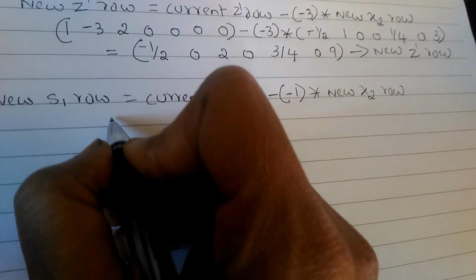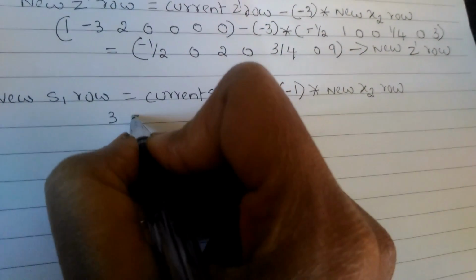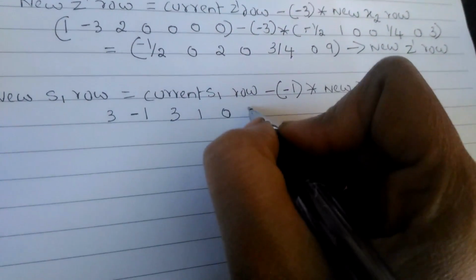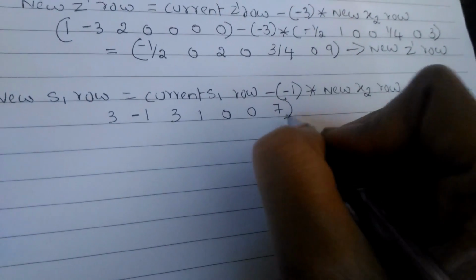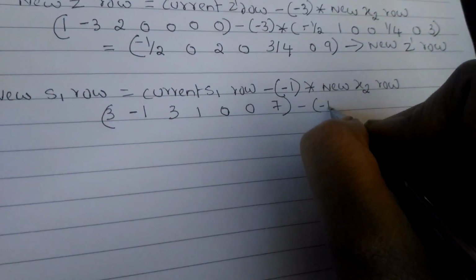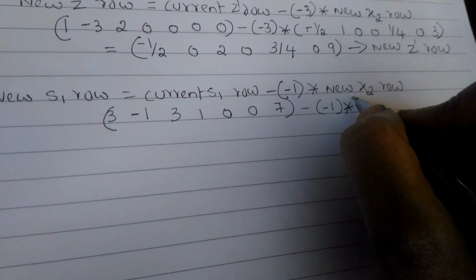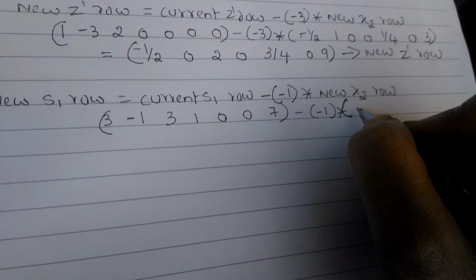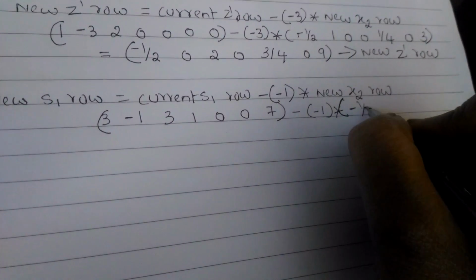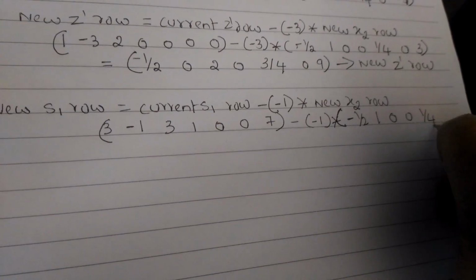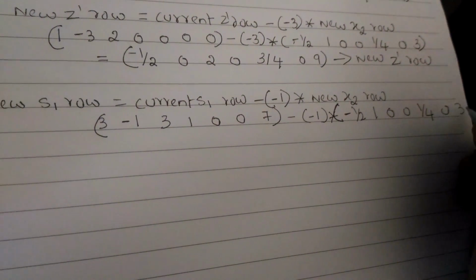What are the values of the S1 row? I have 3, -1, 3, 1, 0, 0, 7, minus of minus 1 multiplied by, or else you can just draw a bracket here and write the values of the new x2 row. It is -1 by 2, 1, 0, 0, 1 by 4, 0 and 3.